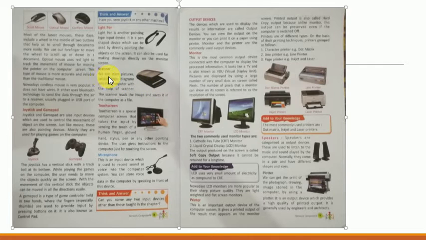Next is the scanner. We can store pictures, photographs and diagrams in the computer with the help of a scanner. The scanner reads the image and saves it in the computer as a file.